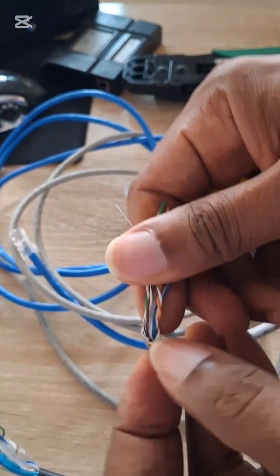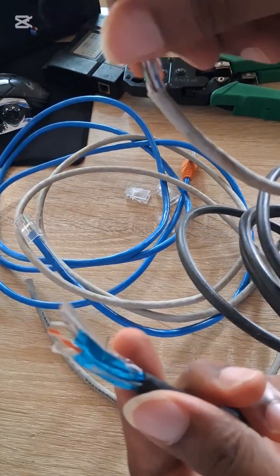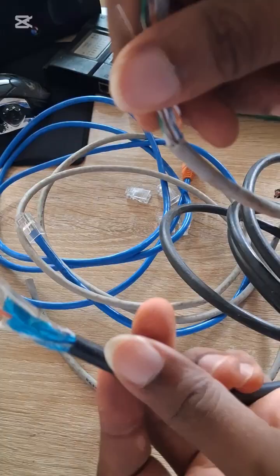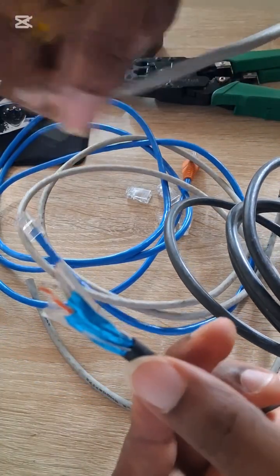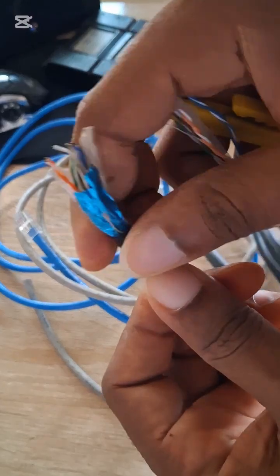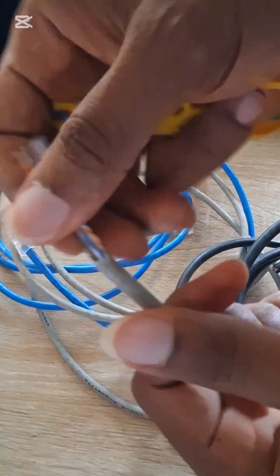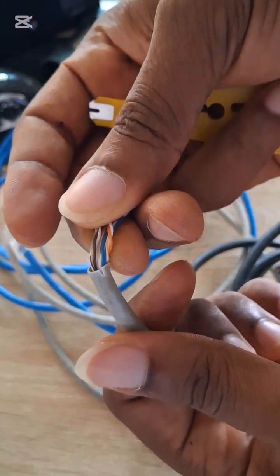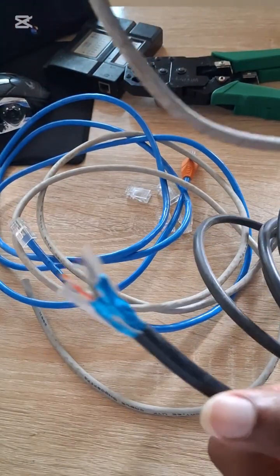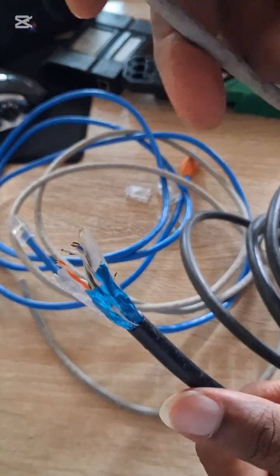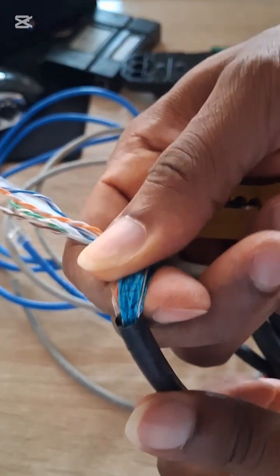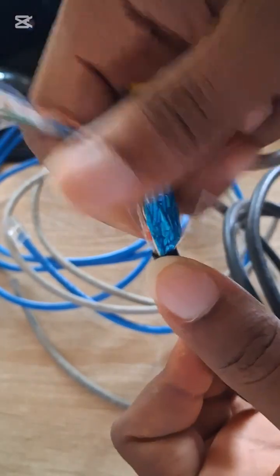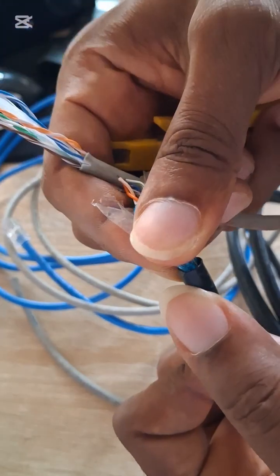So that's the difference. And this one I use most times for outdoors. If you want to run outdoor cabling, you go for STP. If you want to run indoors, you go for UTP. That does not mean that you cannot use this for indoors, but it's quite expensive. This has a layer of protection that can protect your cable from sun, heat, and other kinds of attack.